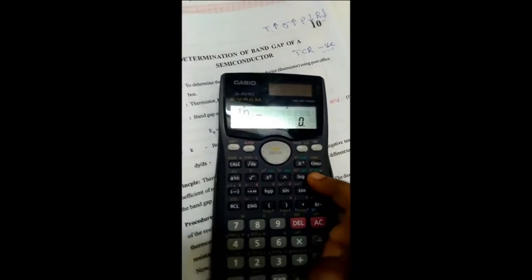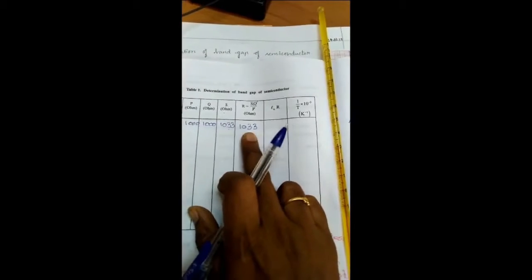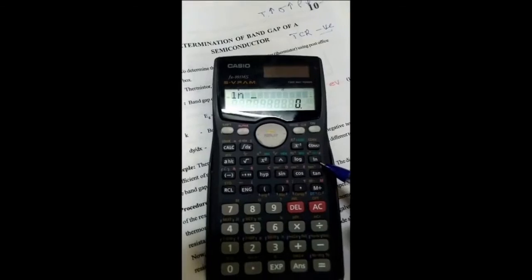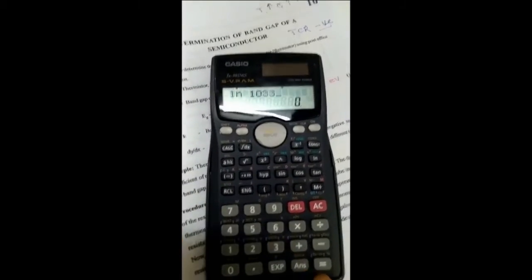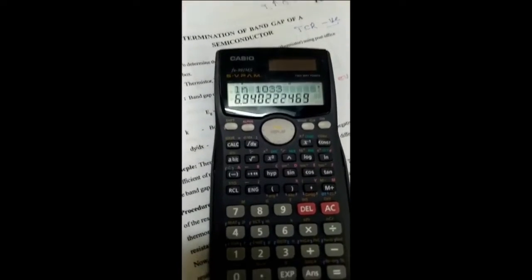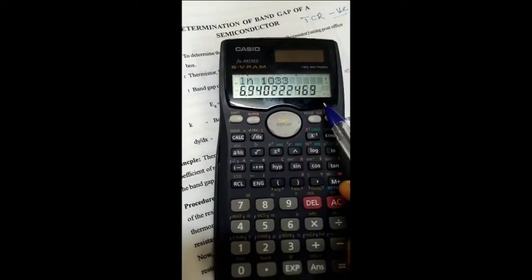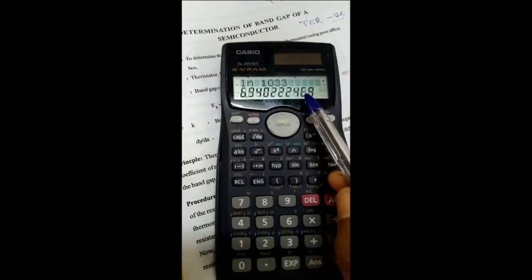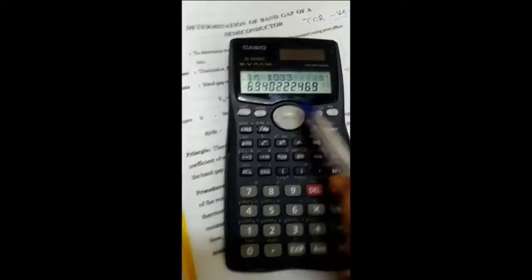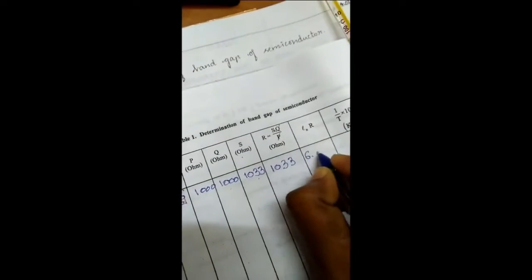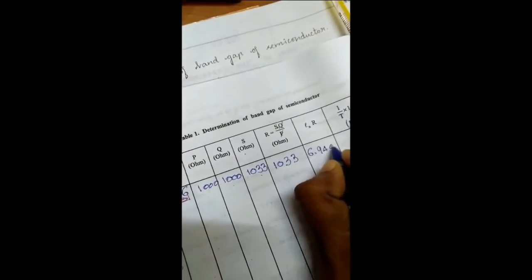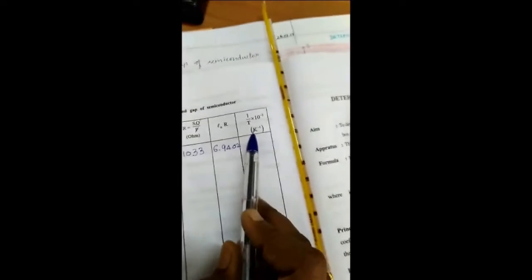So let us press the ln symbol in your calculator and then press the value of R. Here it is equal to 1033. Press the equal to symbol, you will be getting some value. We need to take 4 digits after the decimal point. So let us take 6.9402. So the value for ln R is 6.9402, and please remember there is no unit for ln R.